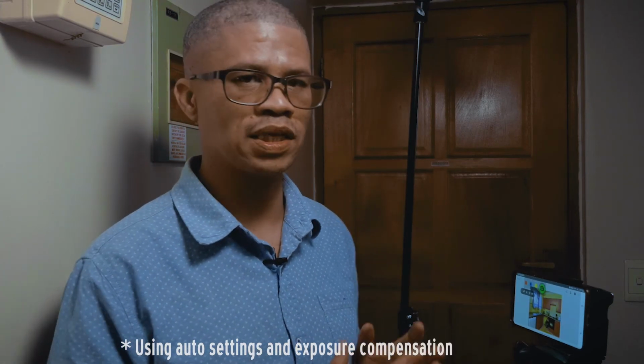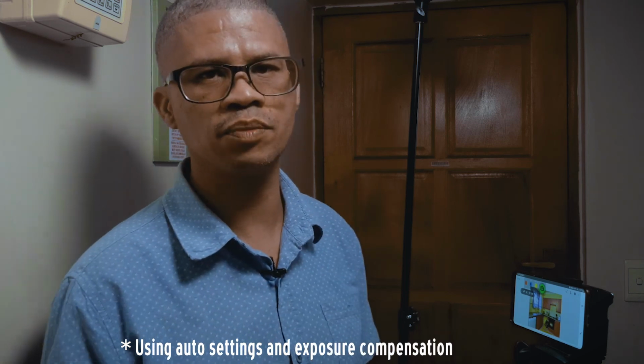And that's how I would go about shooting real estate pictures with my smartphone using the Innovatronix CPFlash.